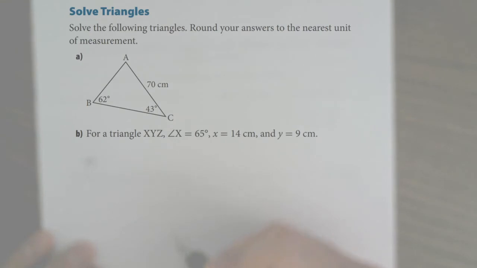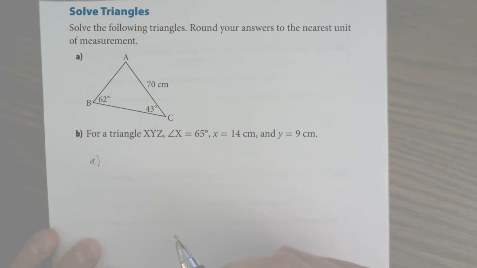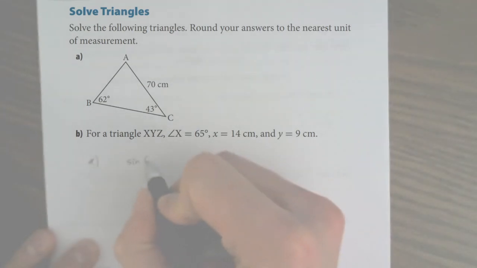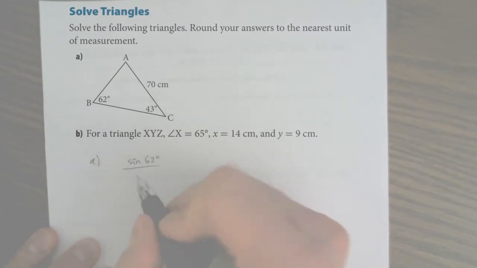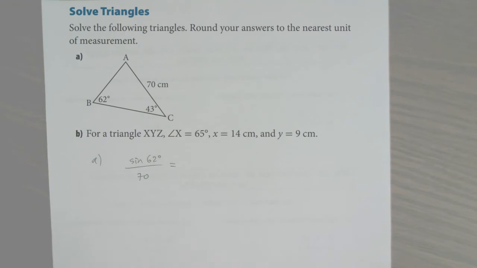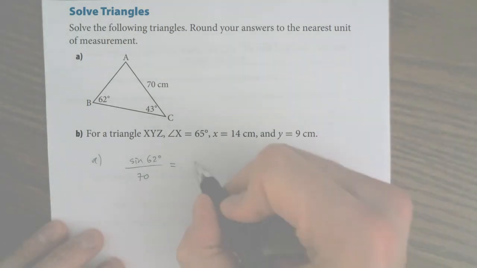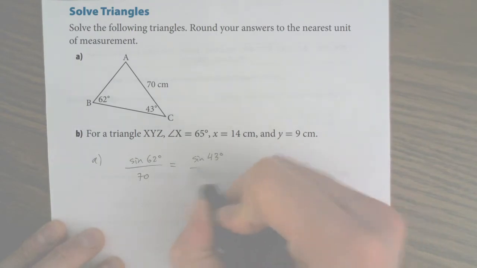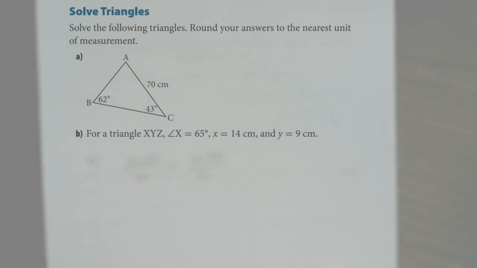And so we have information about the angle B and the side B. So sine of 62 degrees over 70, and we can equate that to the information about side C and angle C. Angle C is 43 degrees. This is going to allow us to get side C. So then we'll have the third side.